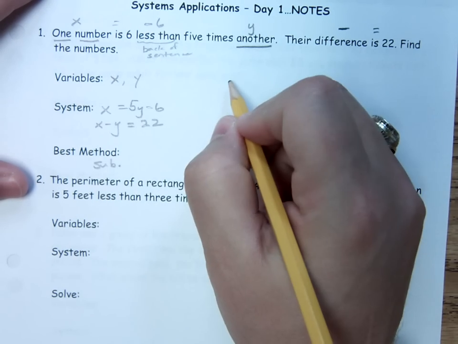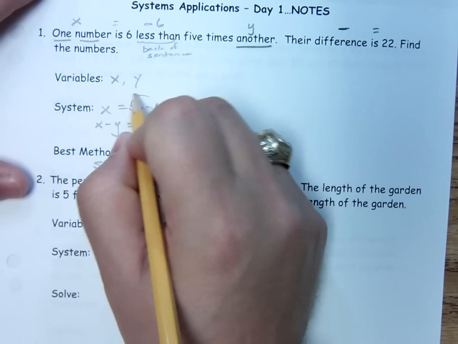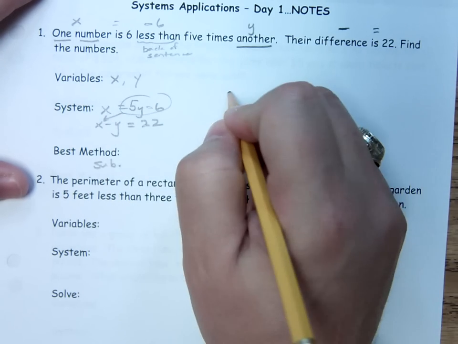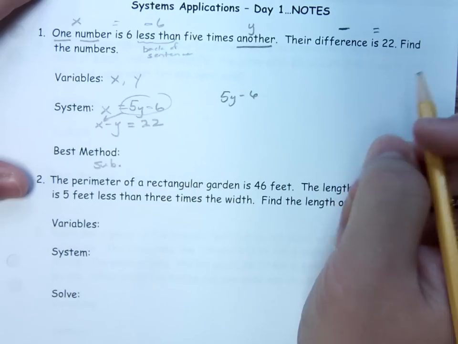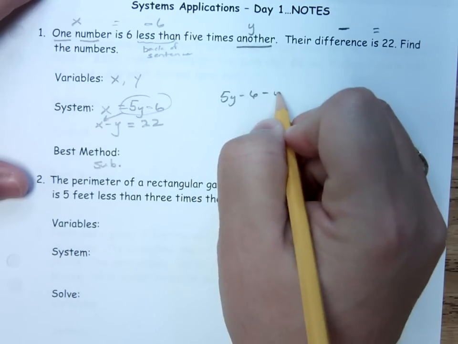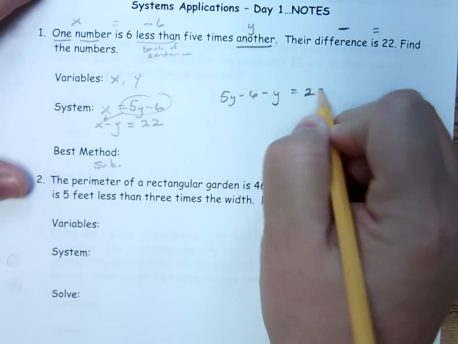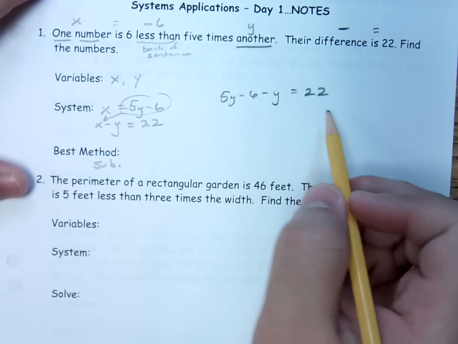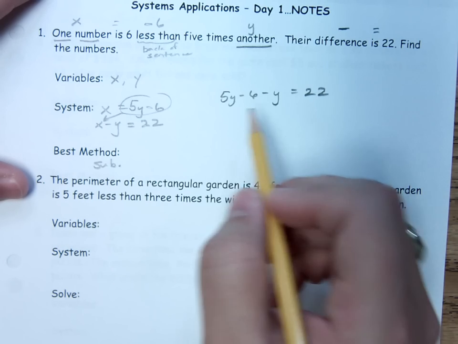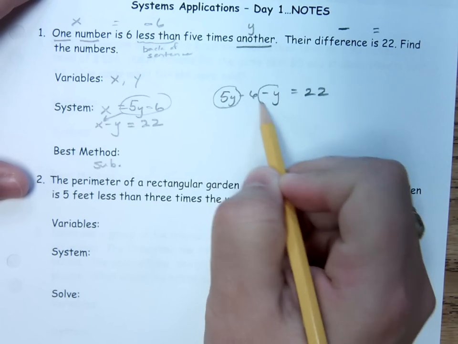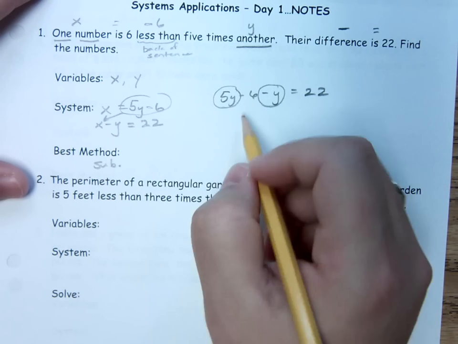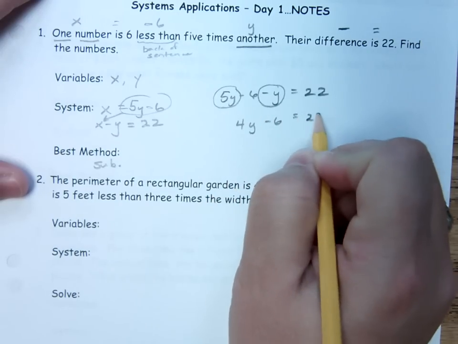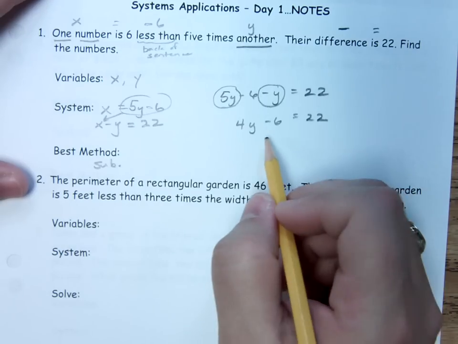So let's go ahead and solve this quickly. I'm going to take this value here, and I'm going to substitute it in for that x. So totally replacing the x with 5y minus 6, minus y equals 22. Don't forget to bring this minus y back on there. Now I only have one variable, so I can go ahead and solve for that variable. That variable is y. Combine my like terms right here, 5y and negative y. So 5y minus y is 4y, minus 6 equals 22.